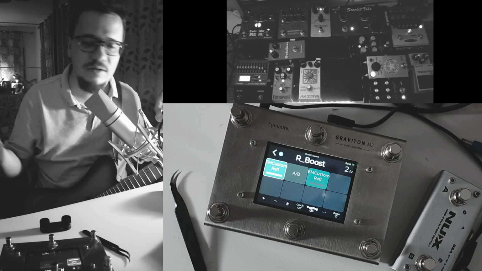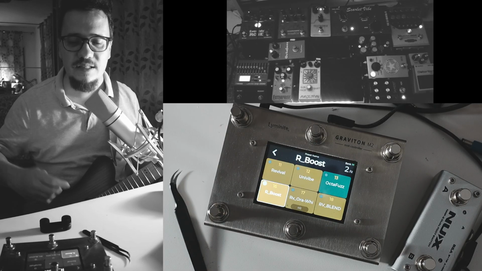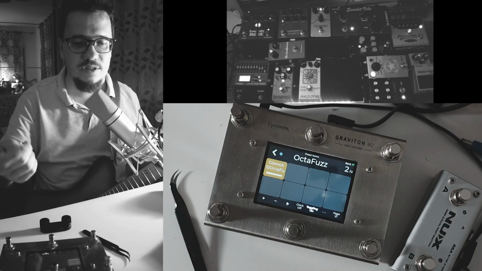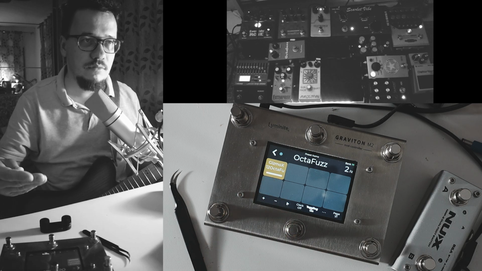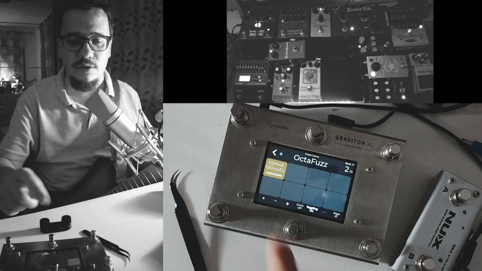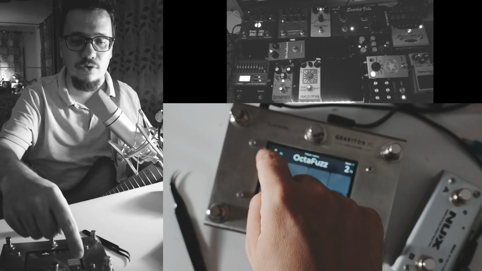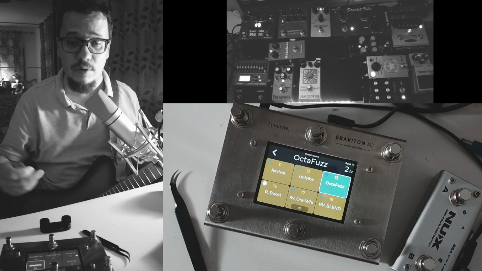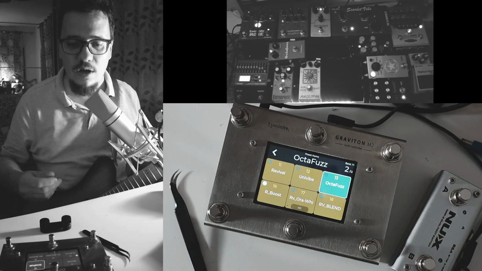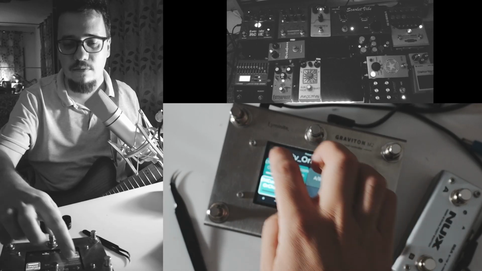For regular things, you have just one MIDI option: while it's on it will send 127, while it's off it will send 0. That's enough to control my loop switcher. Fine, it worked, but for some other pedals that's definitely not enough.